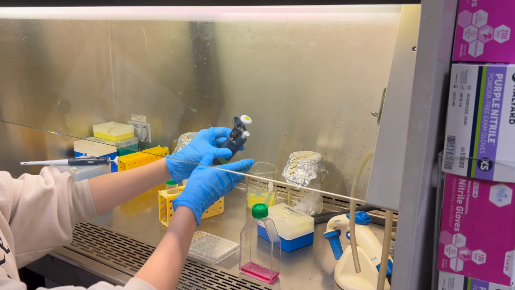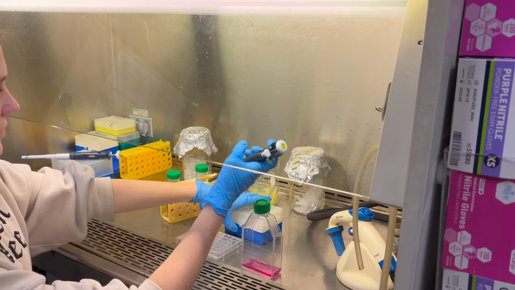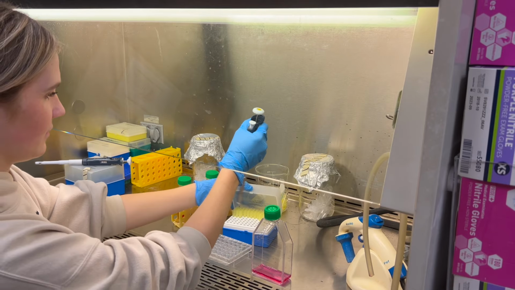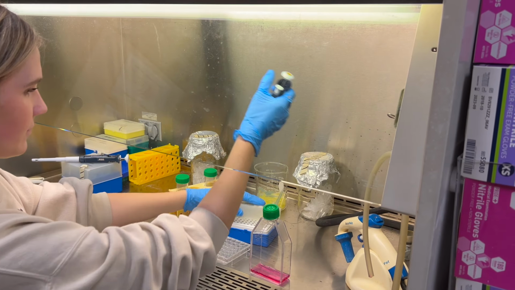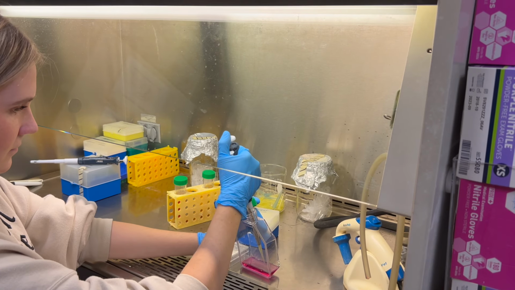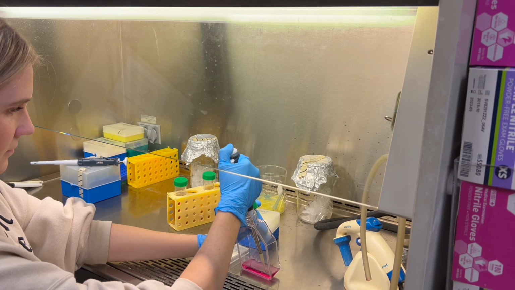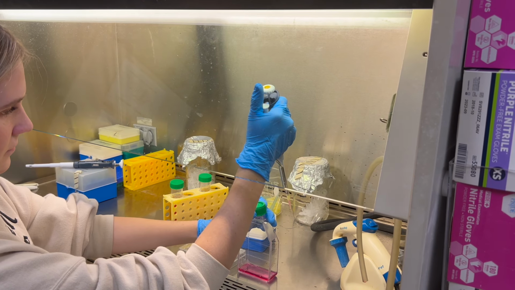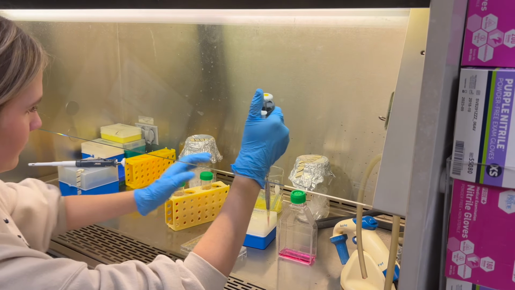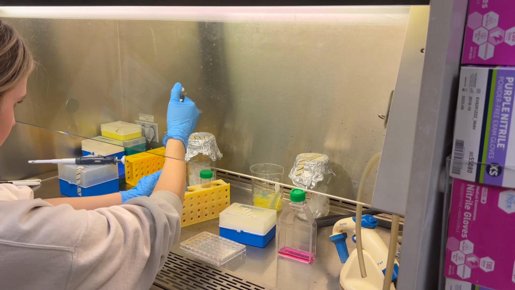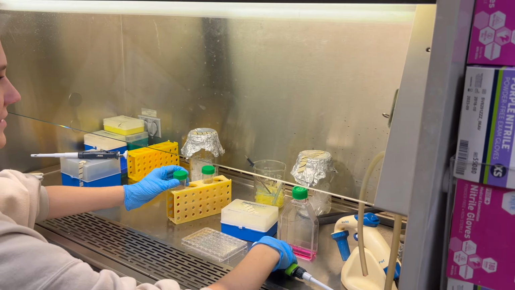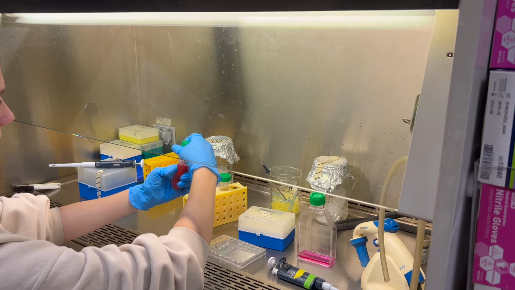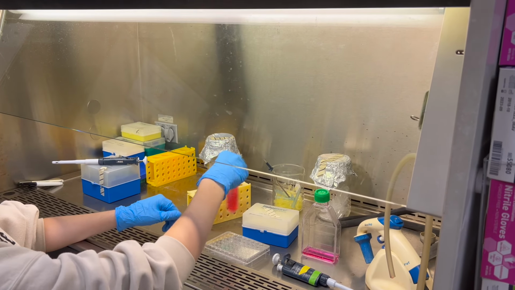Now that we have the media in the conical tube, according to our math, we need to add 0.1 milliliters of cell solution, and 0.1 milliliters is also equal to 100 microliters. So now that you have the cell solution in your conical tube, you want to close it and mix it up very well.